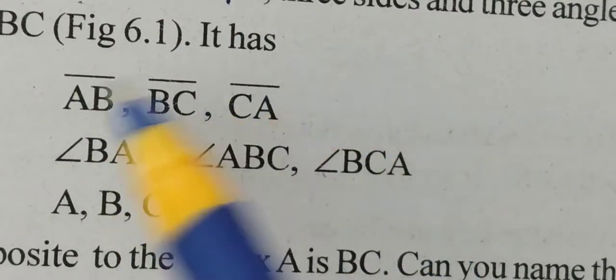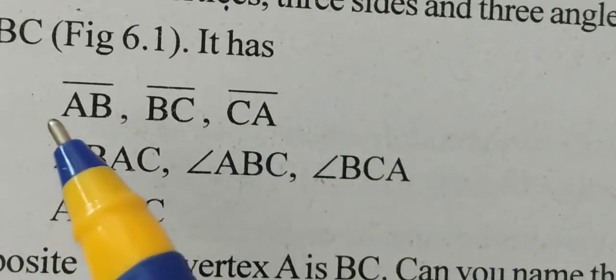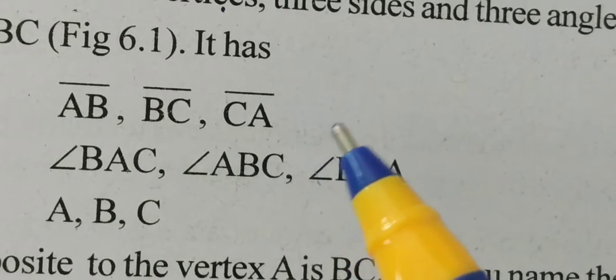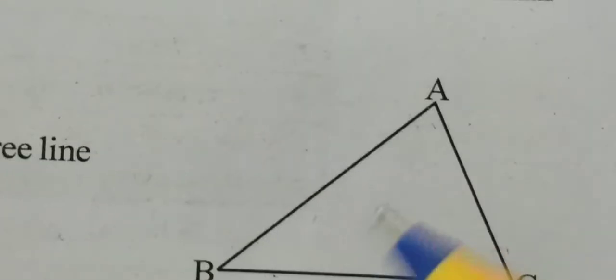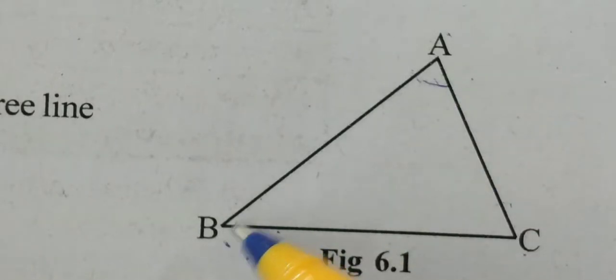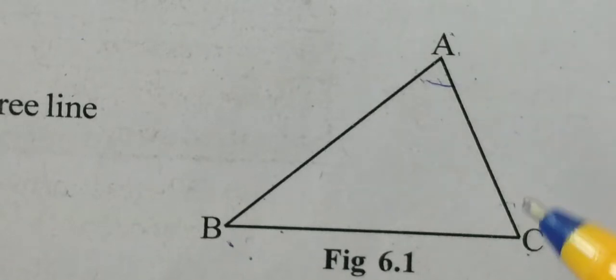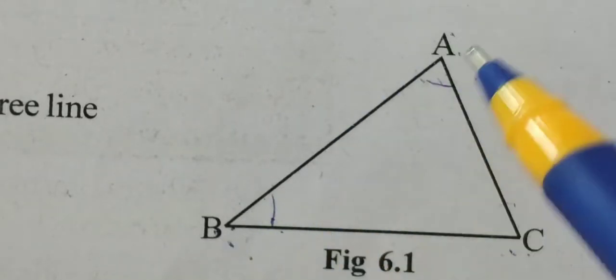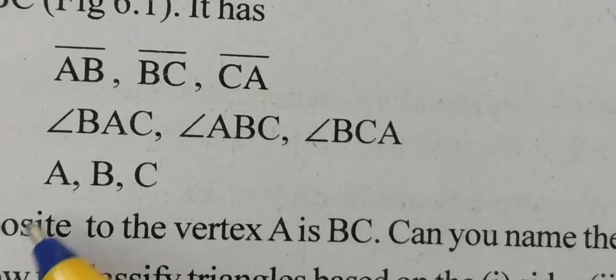Sides are written in the form of line segments, named like this: line segment AB, line segment BC, line segment CA. Then angle BAC, ABC and BCA. You can see here angle BAC. Angle A is nothing but BAC. Then angle C, how will you name it? ACB. And the third angle, CBA. Angle B can be named as ABC or CBA. Okay, A, B and C.